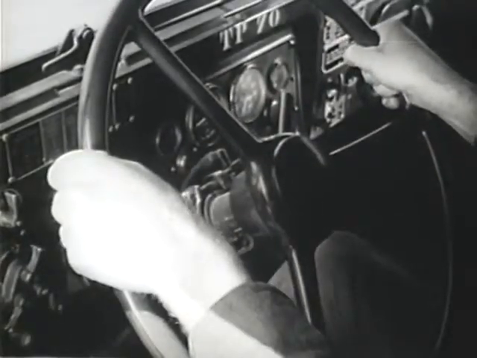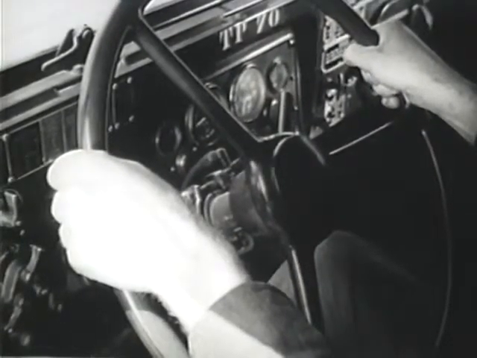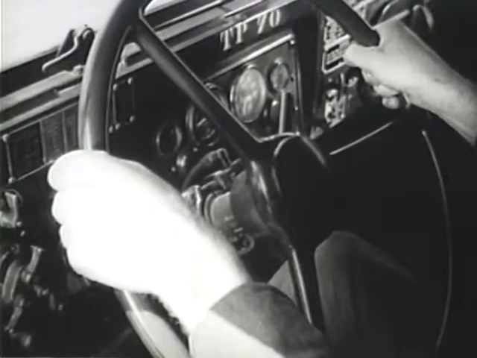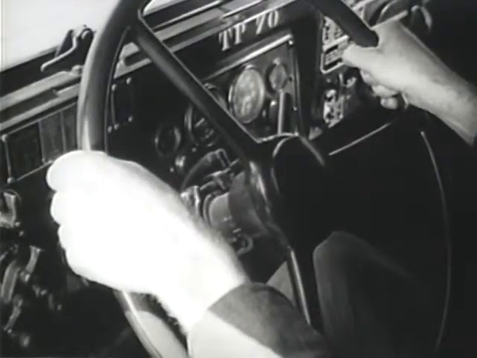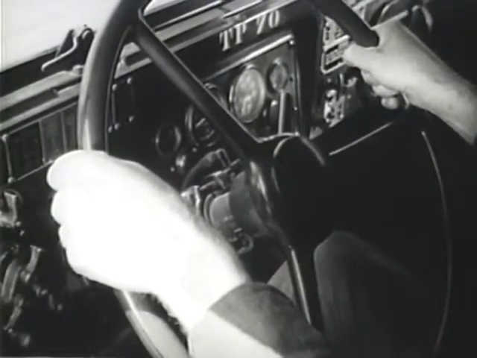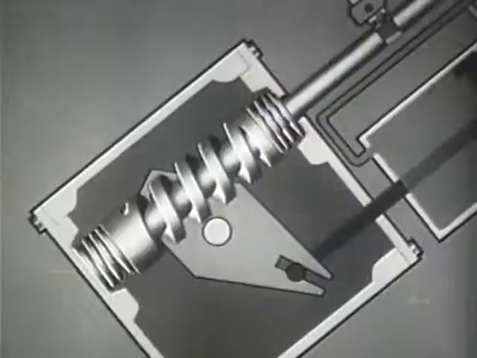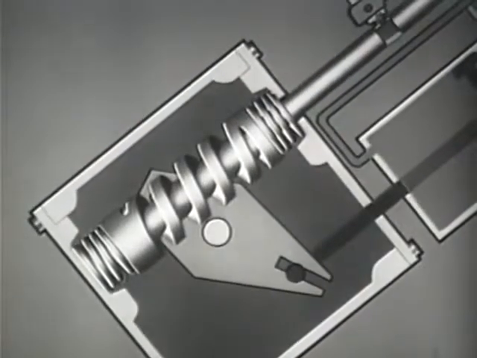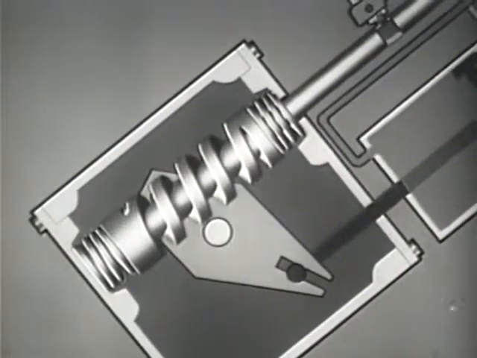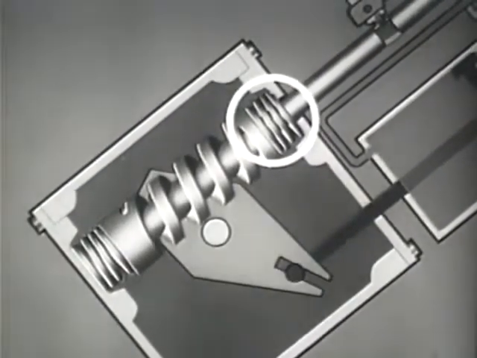The tendency of the steering geometry to return the wheels to the straight-ahead position is overcome by the driver, who maintains a constant force on the steering wheel in the direction of the turn. These two opposing forces cause the steering cam to partially compress the upper cam spring.